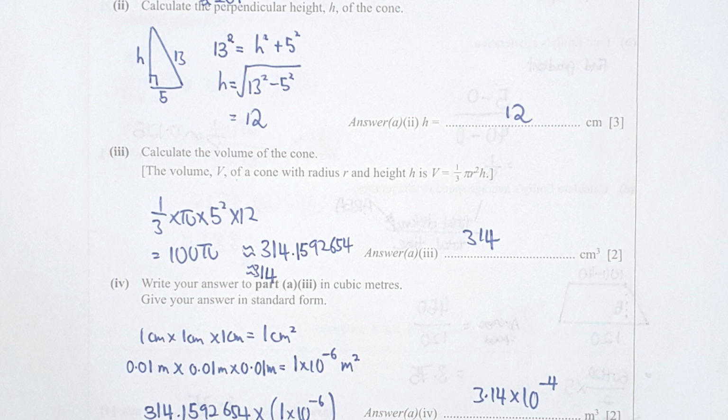Give your answer in cubic meter. So thing to take note is 1 cm cube is actually 1 cm times 1 cm times 1 cm. Hence, 1 cm is actually 0.01 meters. So 0.01 meters cubed will get you 1 times 10 to the power of negative 6.